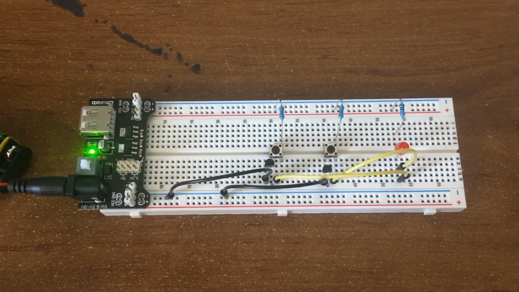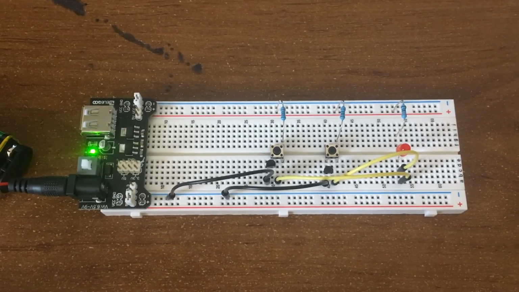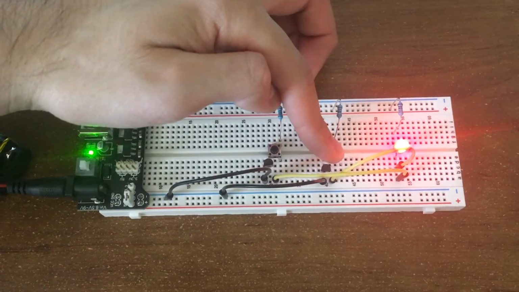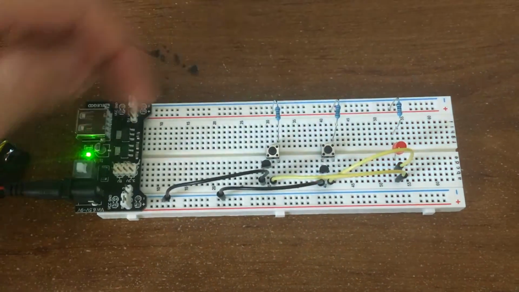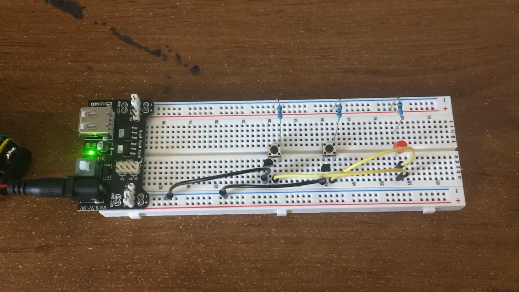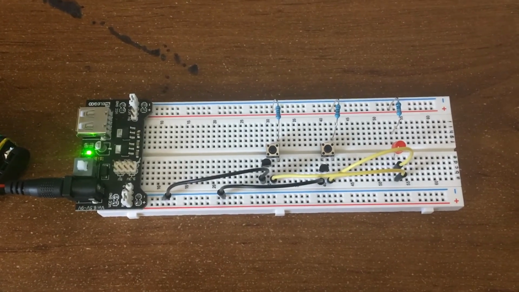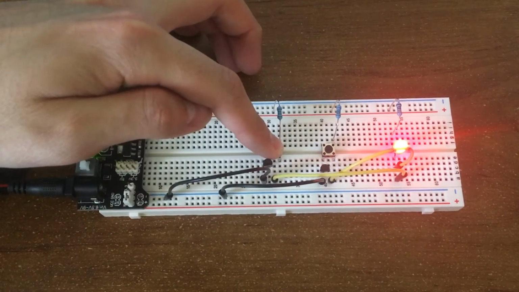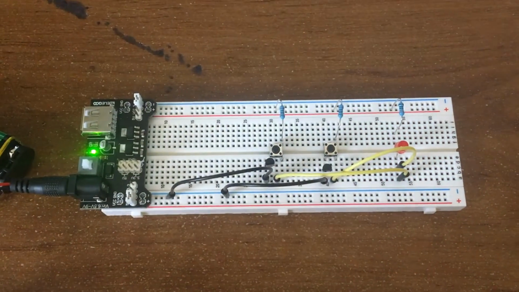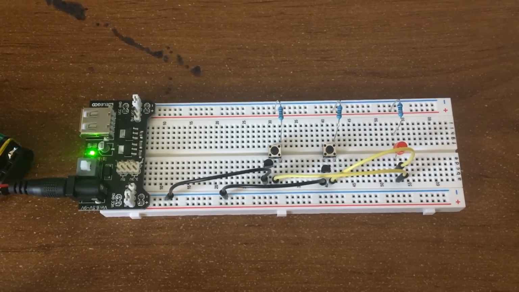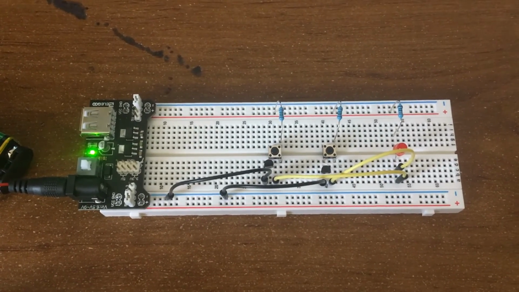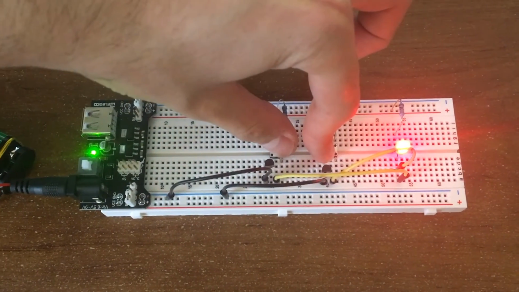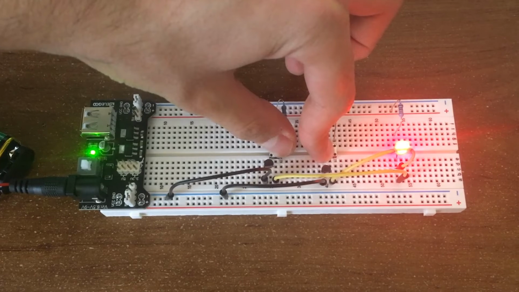Our second case is when only B is 1, A is 0, and C is 1. So if I only press B, the LED should be turning on, which it is. Our third case is when only A is 1, B is 0, and C is 1, meaning that if I only press A, the LED should be turning on, which it is. And our final case is when both A and B are 1, our C should be 1, meaning that if I press both, the LED should be turning on, which it is.